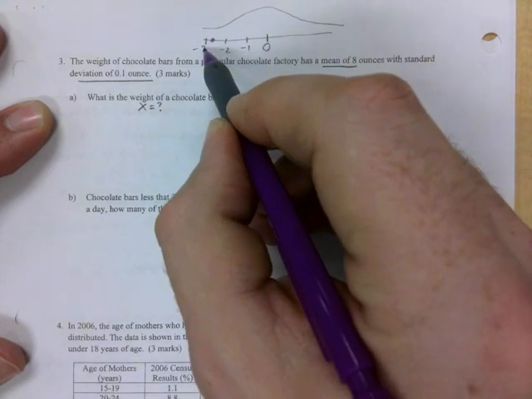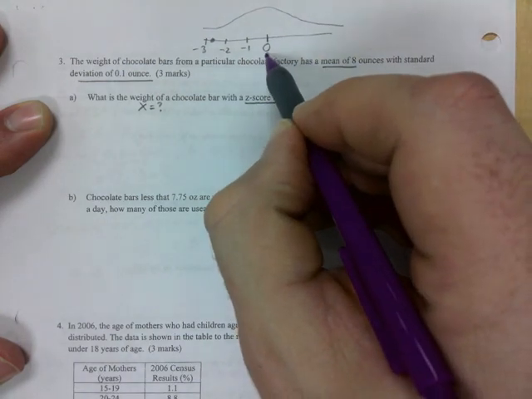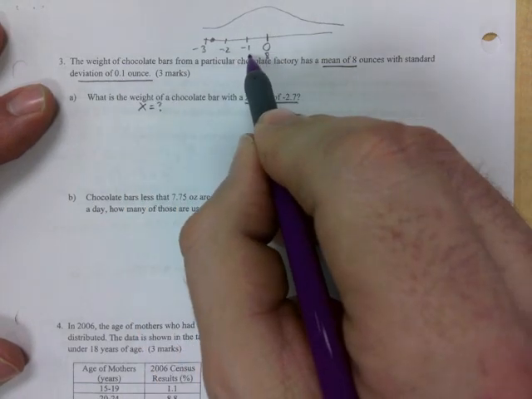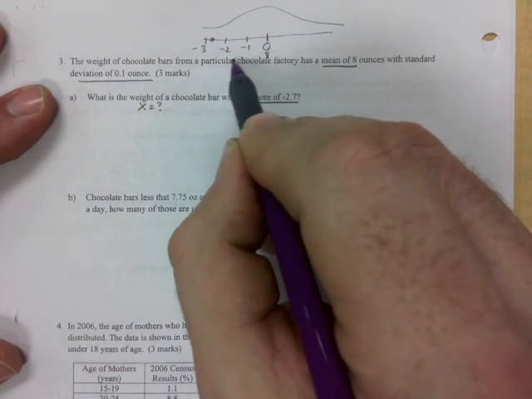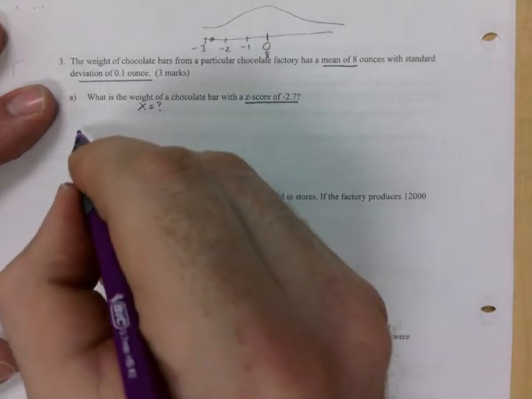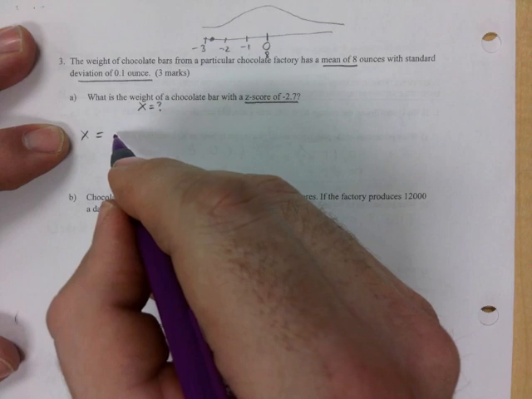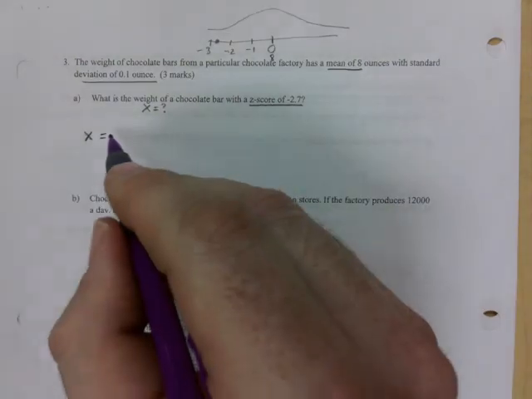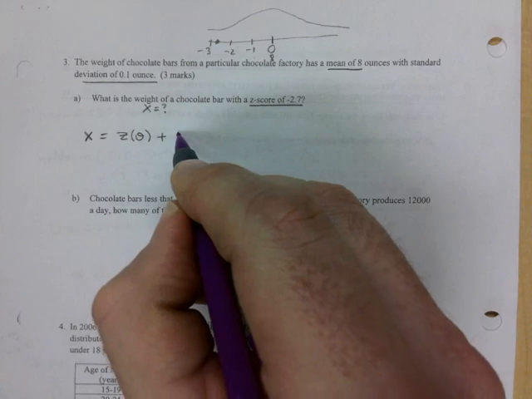And remember that every z-score also has a weight associated with it, because we know that in the middle you would have a weight of 8 ounces, and then this would go down by 0.1 every time you go to the left, and up by 0.1 to the right, if we actually graph the weights that correspond to the z-scores. I would just use this formula. X is equal to, this formula is in your notes, Z times standard deviation plus the mean.